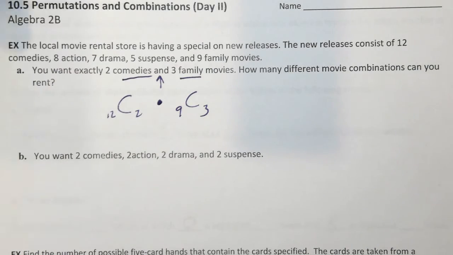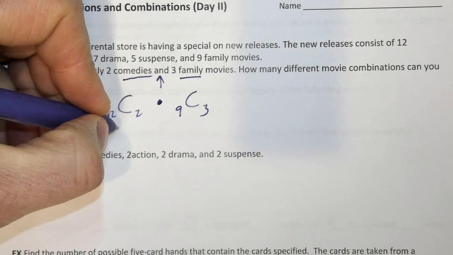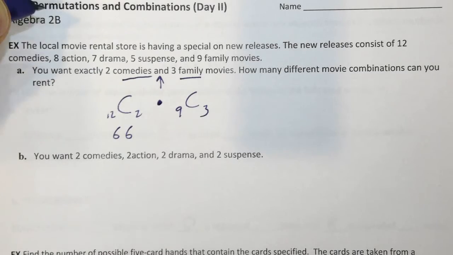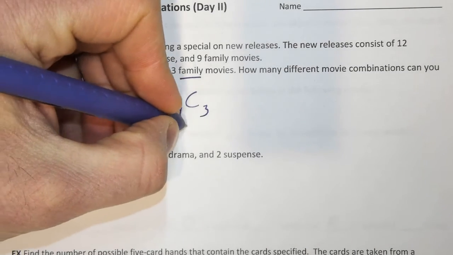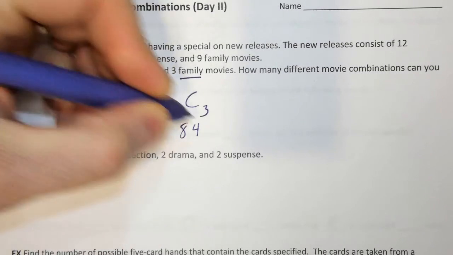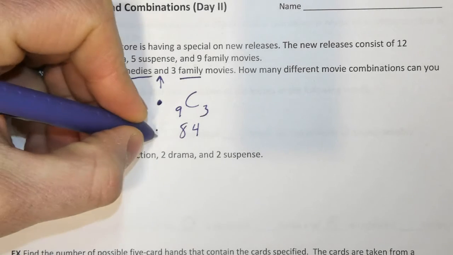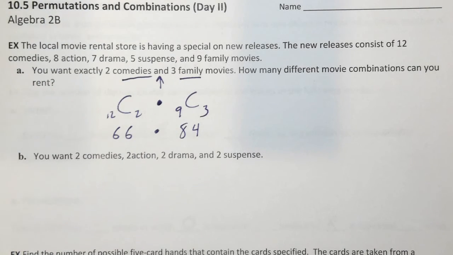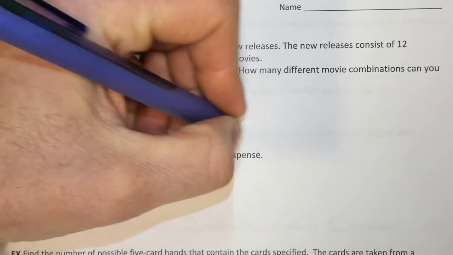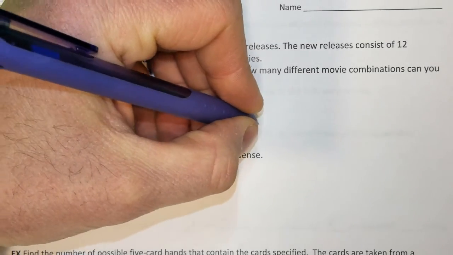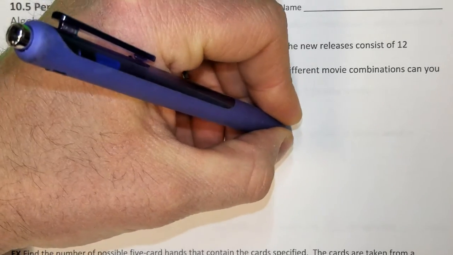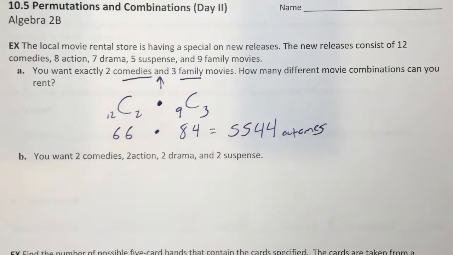So I have these 2 different combinations, and I want to calculate each of them. Hopefully you found your combination button on your calculator by now. If not, you might need to use your factorials in order to calculate these 66 and 84s. Now that you've got these 2 values, what you want to do now is you want to multiply them together. And when you do that, you're going to get your total number of outcomes. That is going to be 5,544 outcomes.